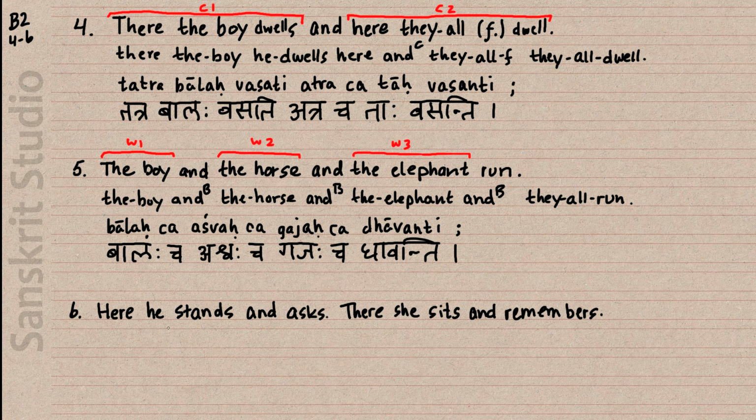Here he stands and asks. There she sits and remembers. Okay, so what is the function of the "and" there? So here, in both cases actually, we have word 1 and word 2, so it's a word connector. But unlike the previous one, where we are connecting nouns, this is a verb connector. So it's still a word connector, but now the type of word is a verb. And similarly here, she sits and remembers.